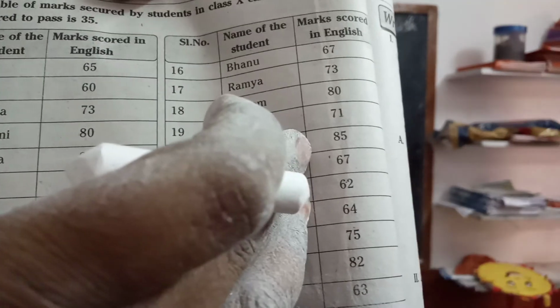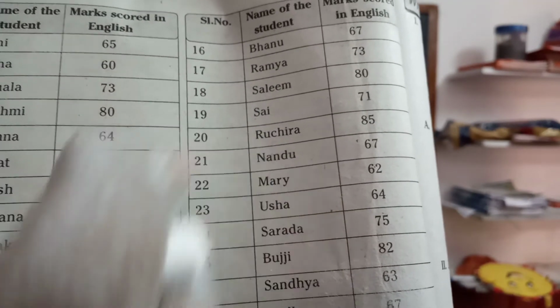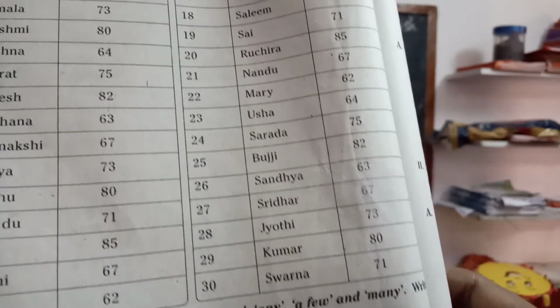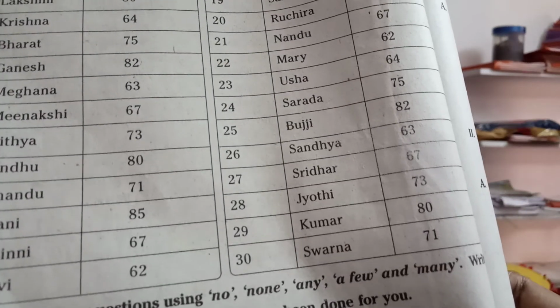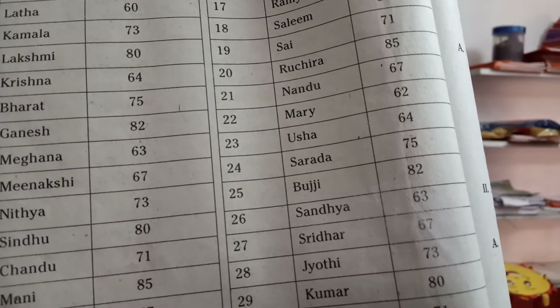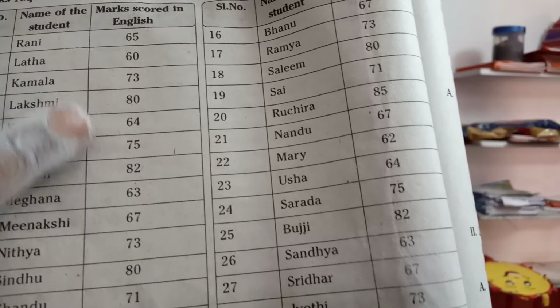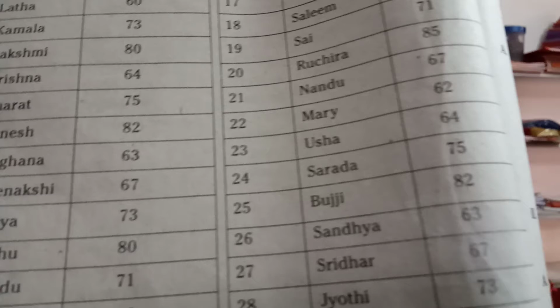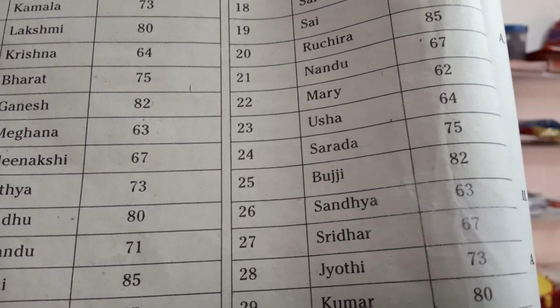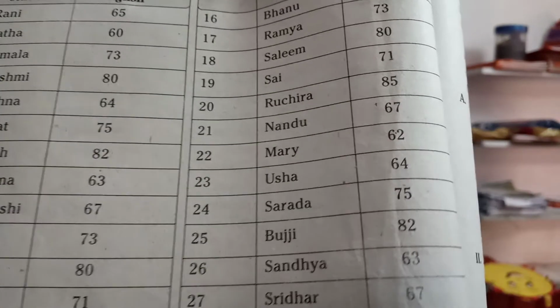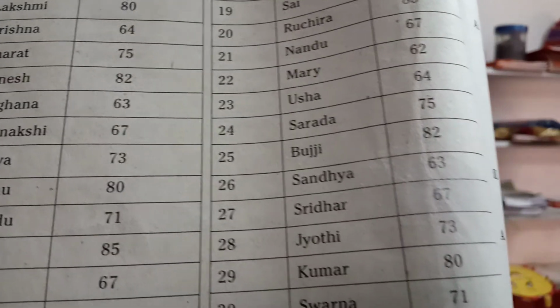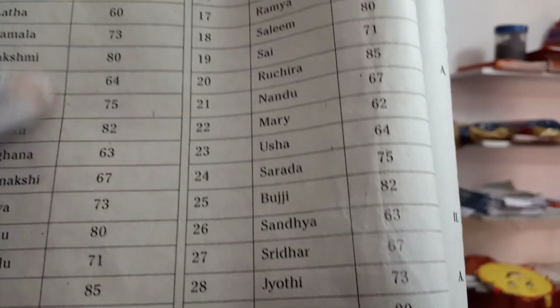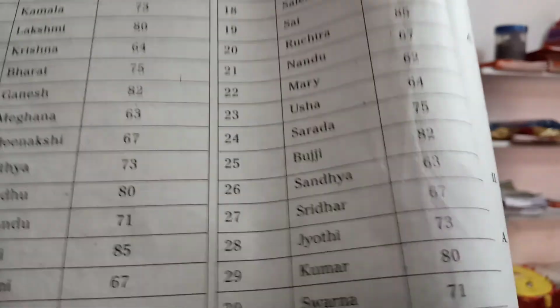Using this table, we have to follow the questions and give the answers. How many students have scored more than 70? You have to search above 70. It may be 71, 72, 73, or it may be 80 also. So many students have scored more than 70. Are there any students who have scored 90 marks? See, 90, no. So none of these students. Here we can use none.